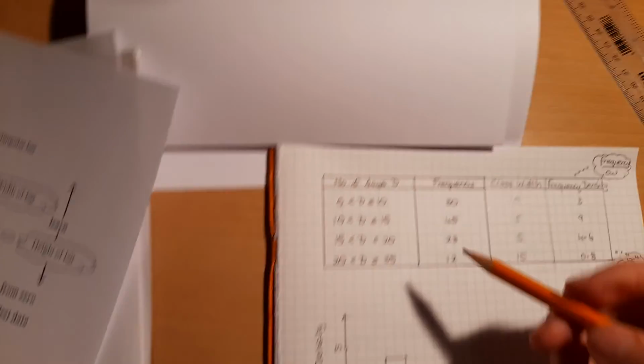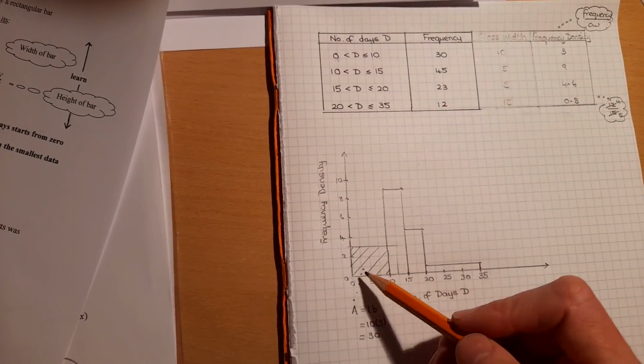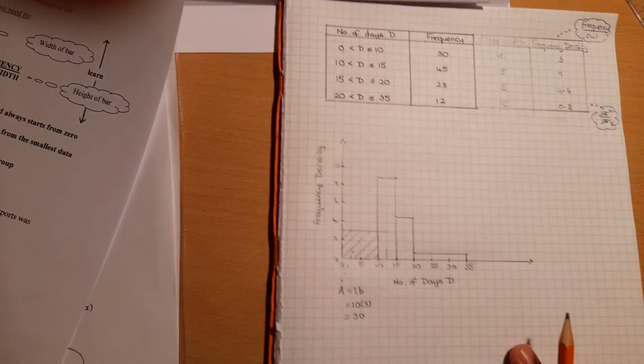Now, 30 is the frequency of the first group. So that's the point I'm making. The area of each bar should give you the frequency of the group that it represents.